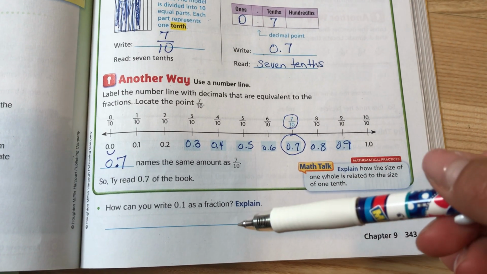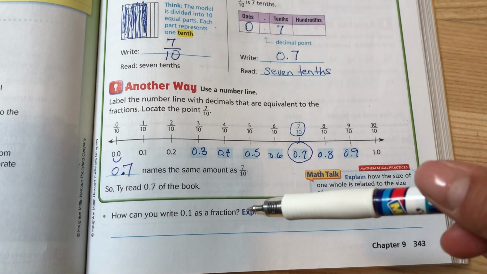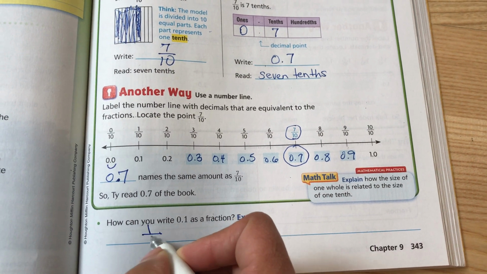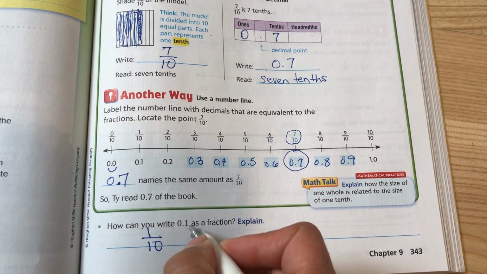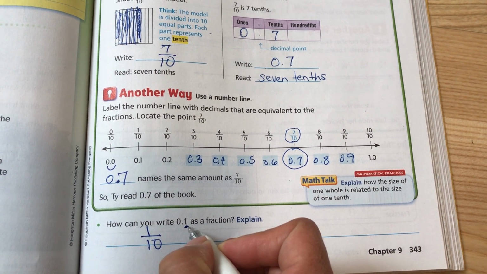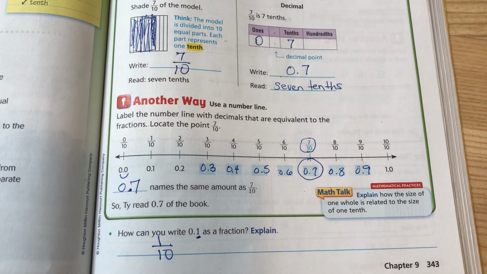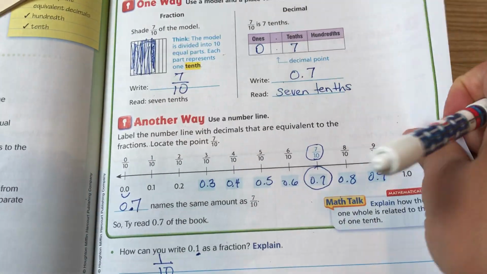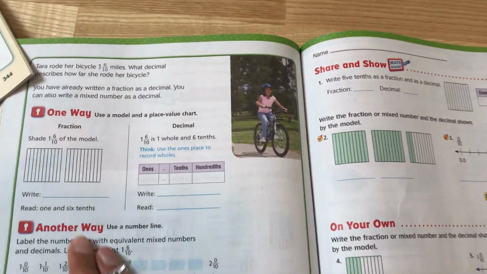So how can you write 0.1 or 1/10 as a fraction? Well, it's in the way that you say it. You can write 1/10, okay? Because I know that my position right here, just to the right of my decimal point, is my tenths position, okay? So we'll move on to our next.